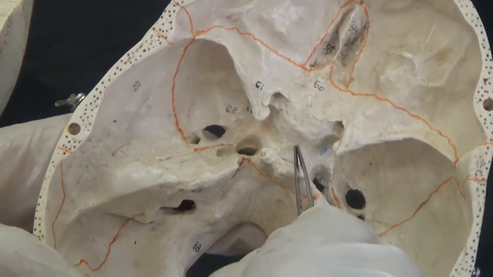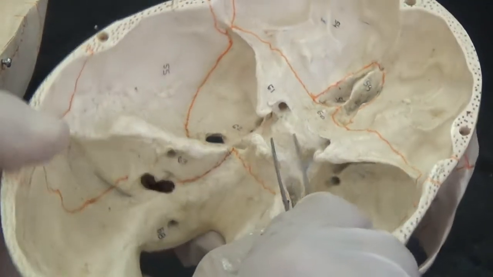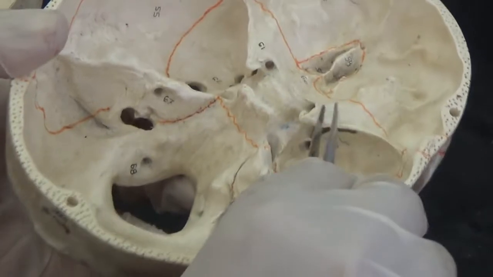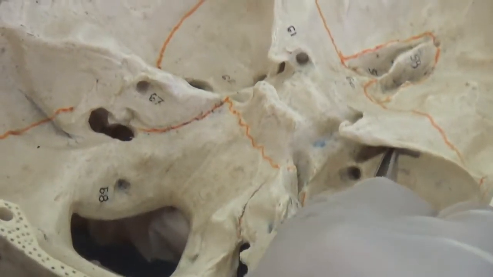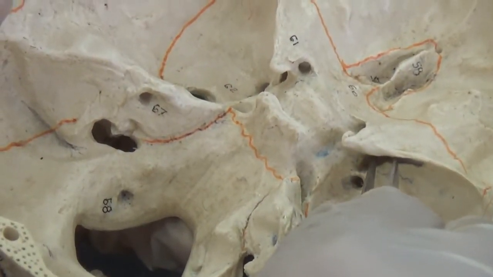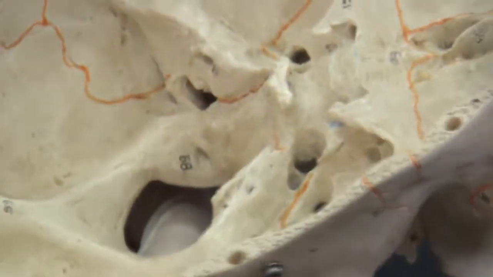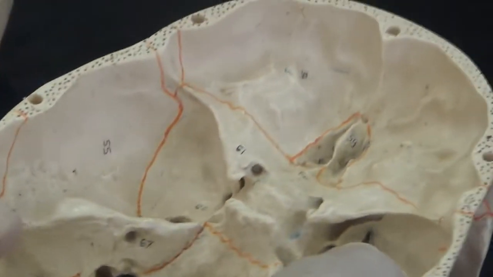And below it is the body of the sphenoid bone. Here there is a fissure also here between the lesser wing and the greater wing. This is the superior orbital fissure. And you can find a rope coming from here, exits from there, and tied around it. So this is the superior orbital fissure.